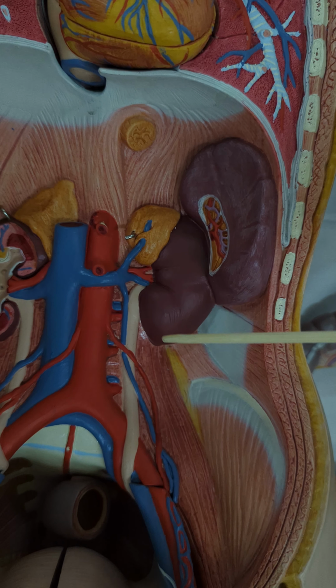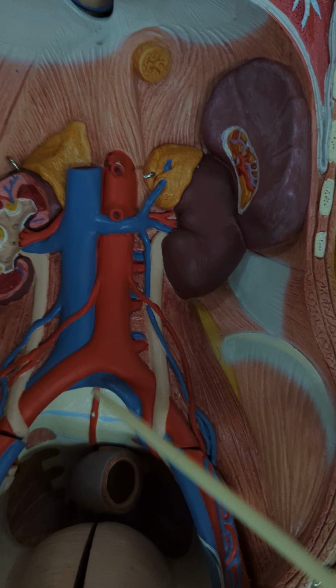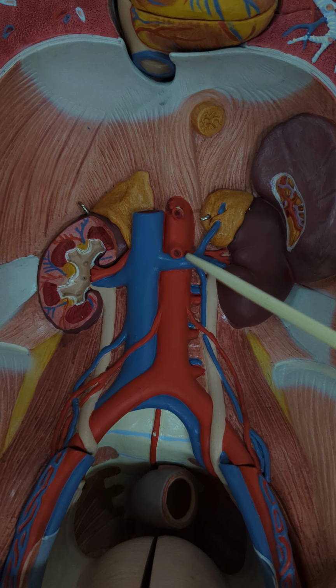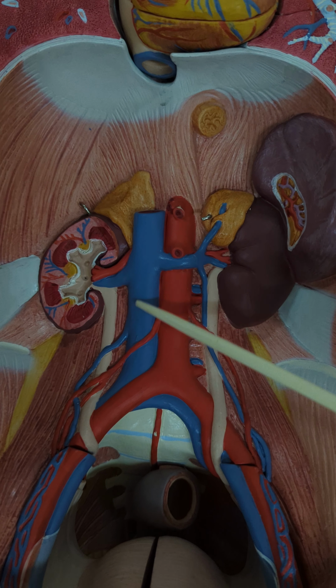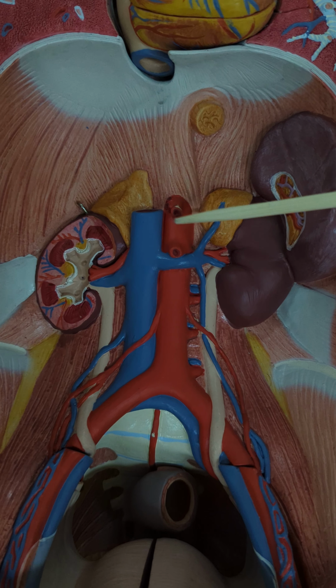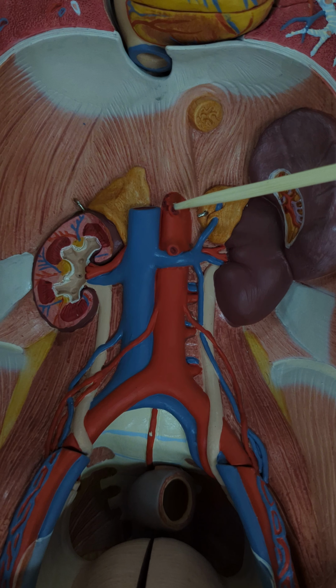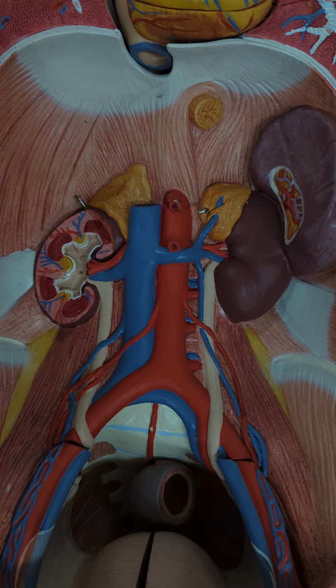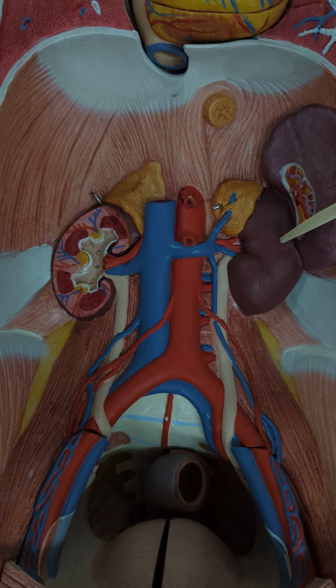Now we'll go to the kidneys. Here you can see the abdominal descending aorta. This is the inferior vena cava. You can see here this one. This is the celiac trunk, and this is the kidney.